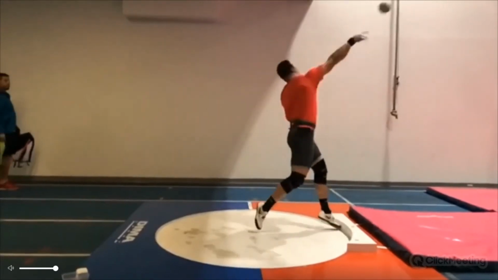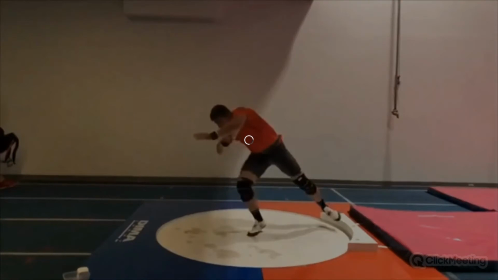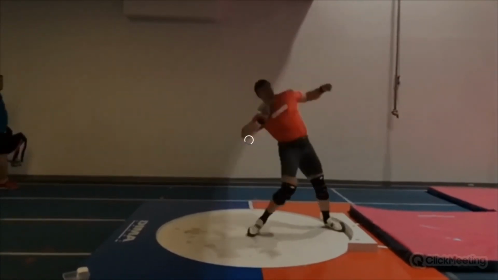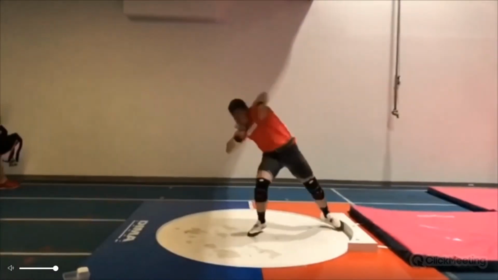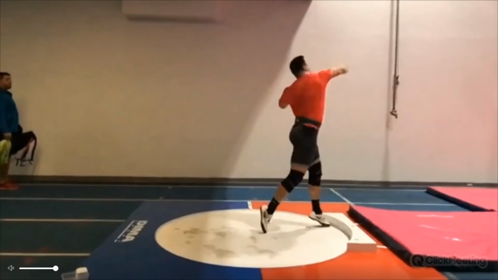Let's have a look at that again. See if I can do it on rotate. One last time. So we can see clearly on the final position, David, this is a fixed foot throw.